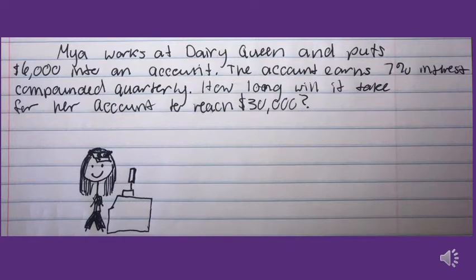So here's another problem. It says Maya works at the Dairy Queen and puts $6,000 into an account. It's an awful lot of money to make at the Dairy Queen, but that's what it says. The account earns 7% interest compounded quarterly. How long will it take for her account to reach $30,000?